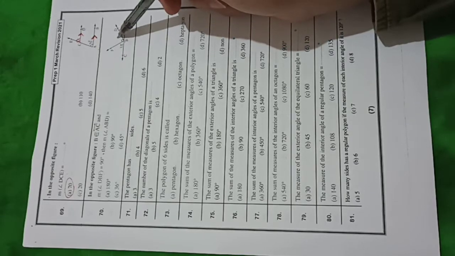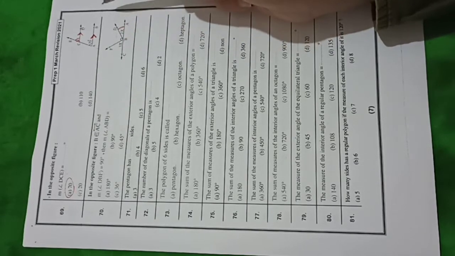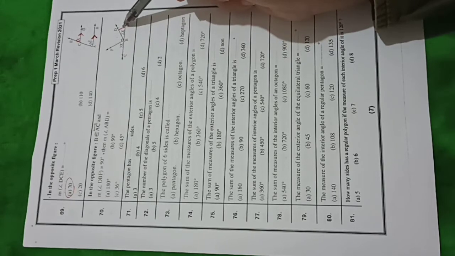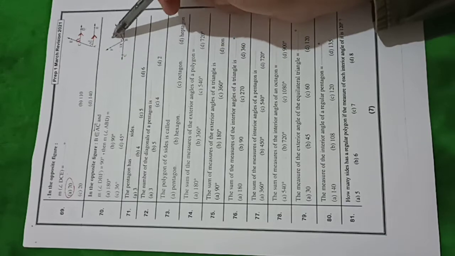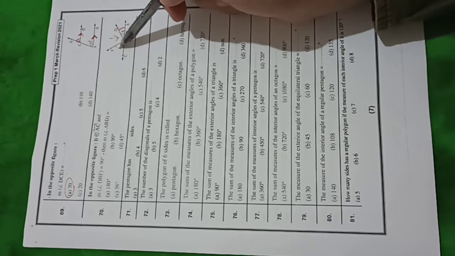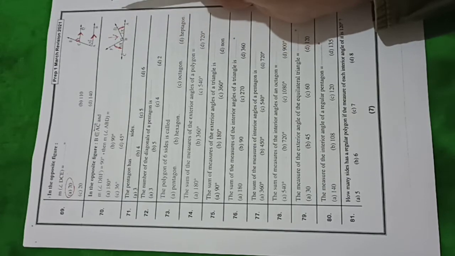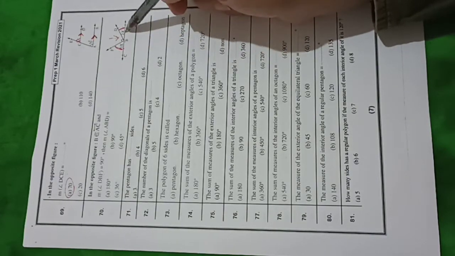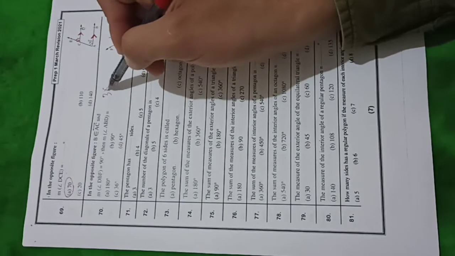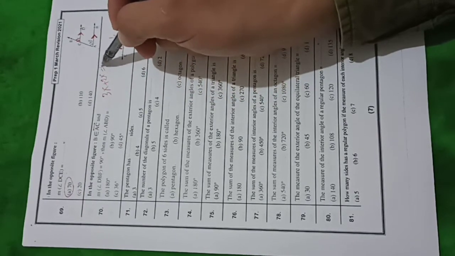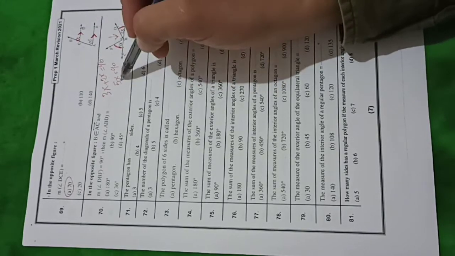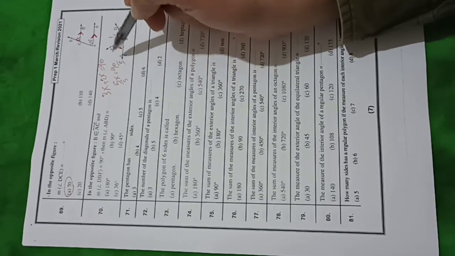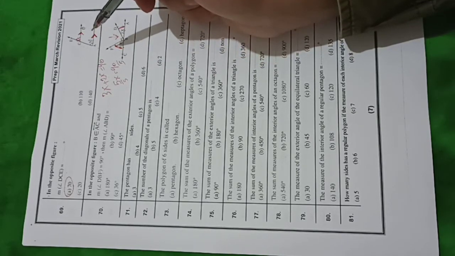Okay, 90 here, so the other two angles also equal 90, because the sum on this line equals 180. This angle took 90, so the remaining angles equal 90. So 3x plus 2x equals 90. 3x plus 2x equals 90. 5x equals 90. Divided by 5, so x equals what?